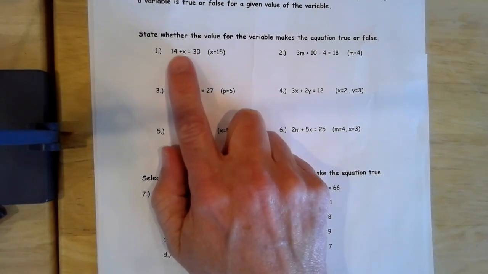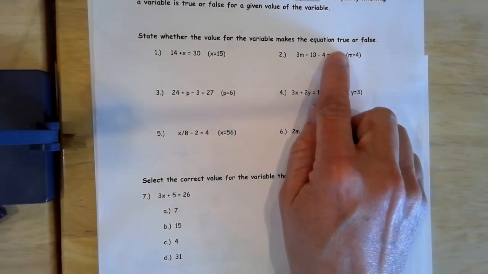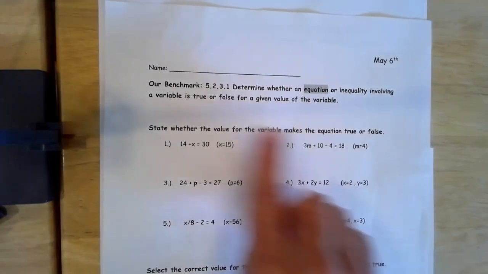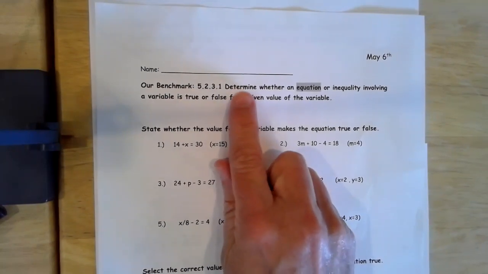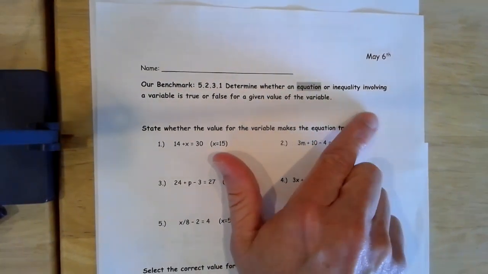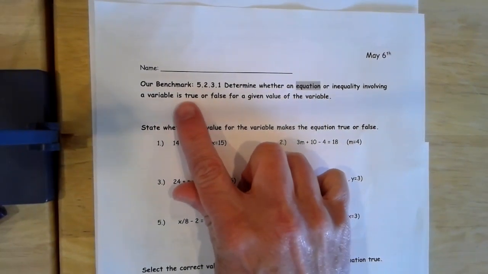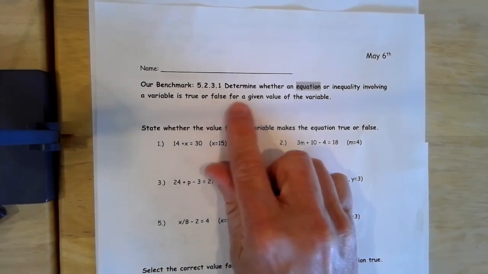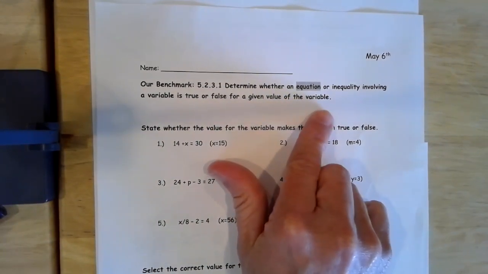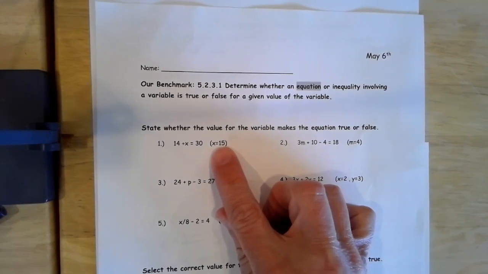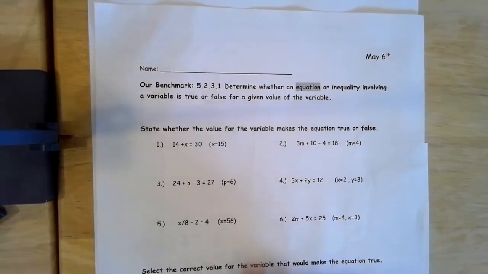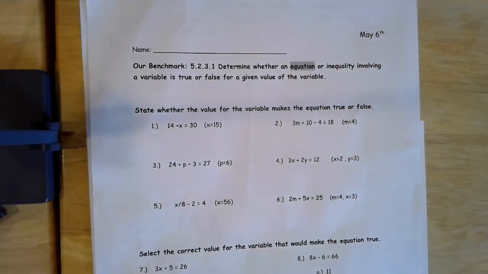You're going to need to input that and determine, is that true or false? Remembering we're still working on this benchmark. We're trying to determine whether an equation or inequality that involves a variable is true or false when you're given a value for that variable. They are giving you a value for that variable. You have to input that in there, follow the order of operations, and determine, is that going to be true or false?